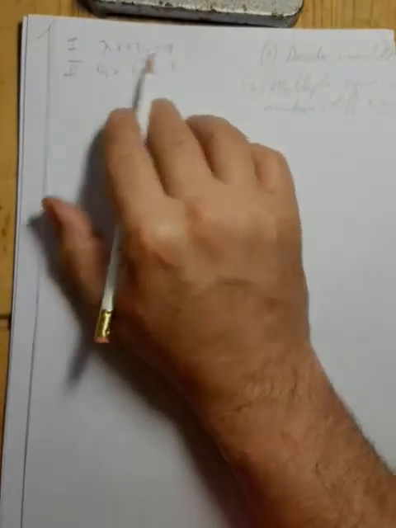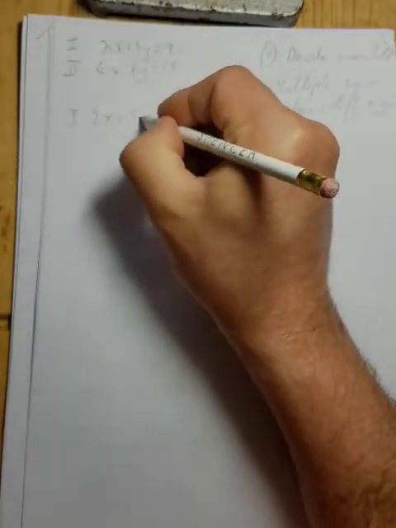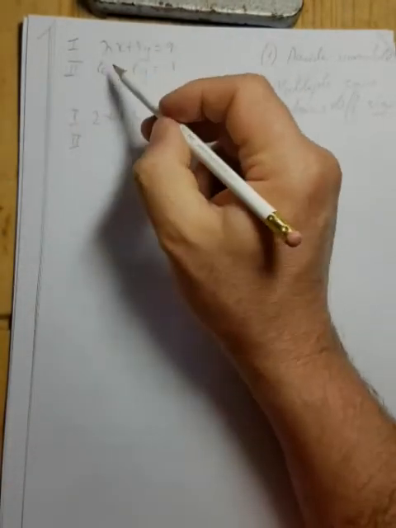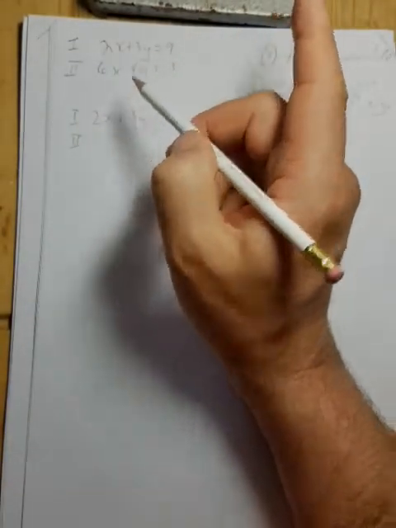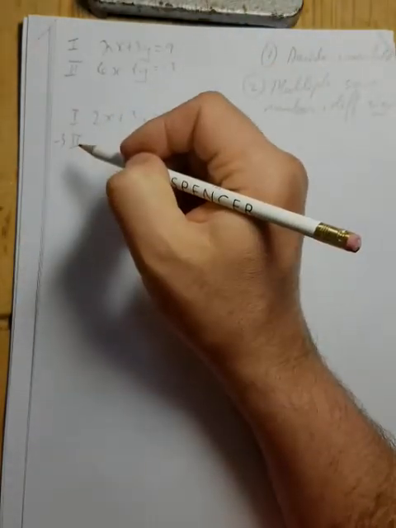So how I do this is I'm going to leave the top line as it is. I'm not going to bother to change it. 2x plus 3y is equal to 9. The bottom line, if I multiply it by 3, I'll get a 3y. But I don't want 3y, I want minus 3y. So I'm going to multiply it by minus 3.